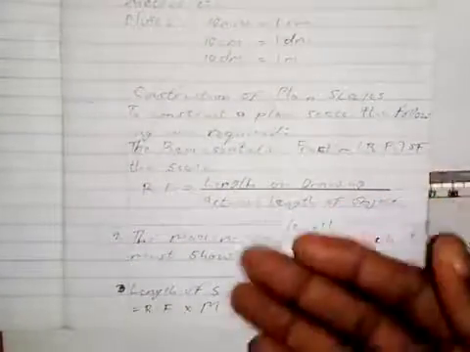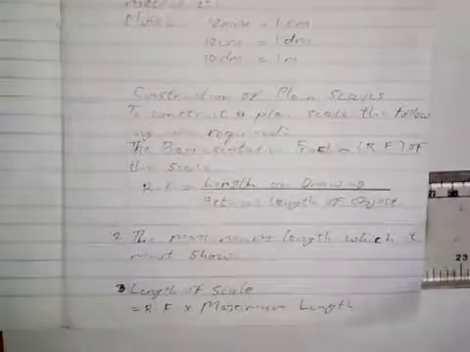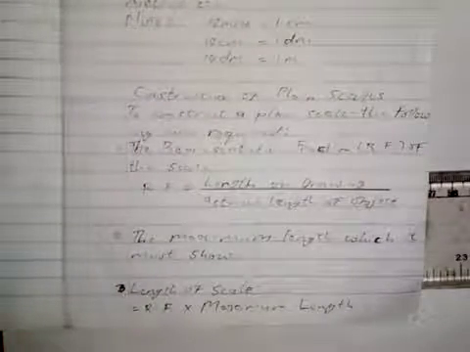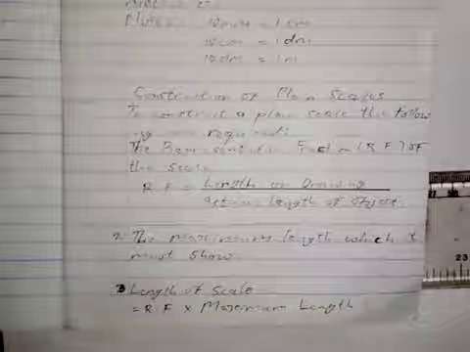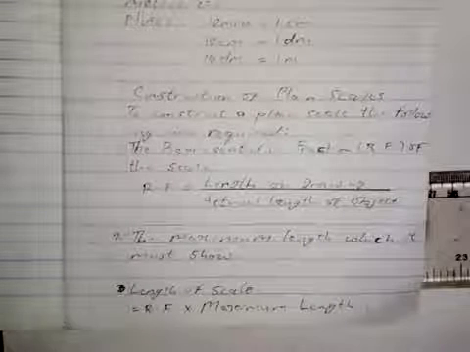Representative fraction is expressed in this form: RF is equal to length on drawing over actual length of object. Whenever you want to draw, you have to consider the dimensions of the object. If the dimensions are more than the size of the paper that you have, you have to make use of a scale.